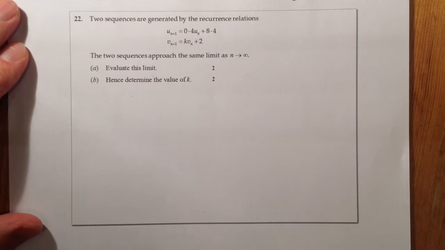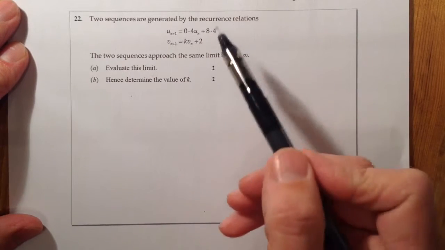This is higher homework. It's practice paper C. It's the non-calculator paper and we're looking at question 22. So this one looks like a recurrence relations question. Two sequences are generated by these recurrence relations.